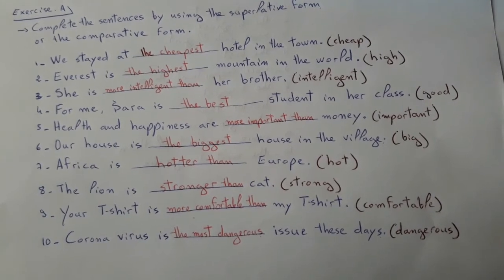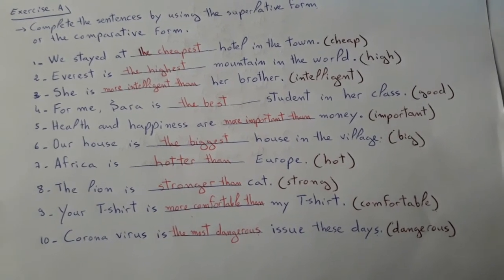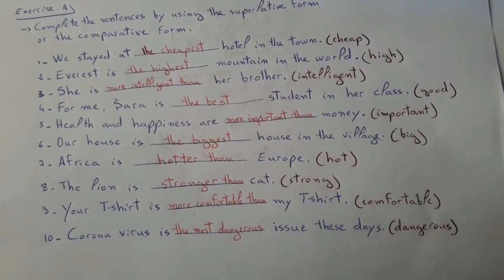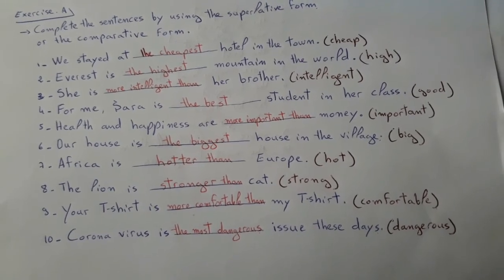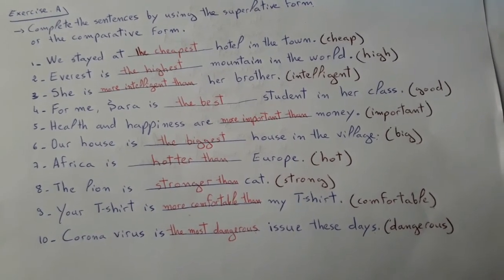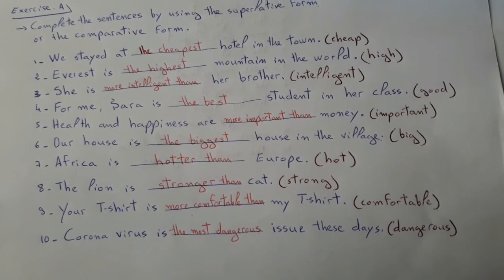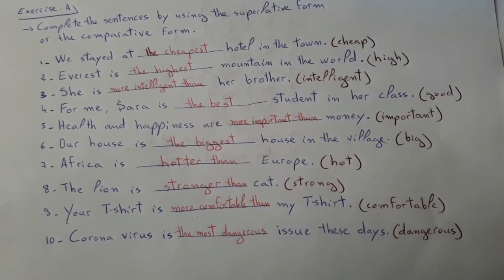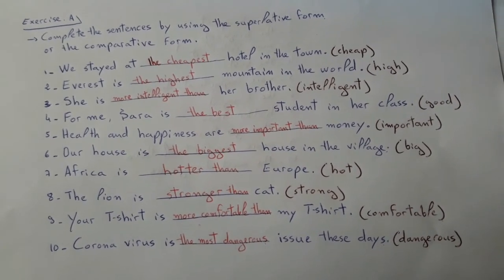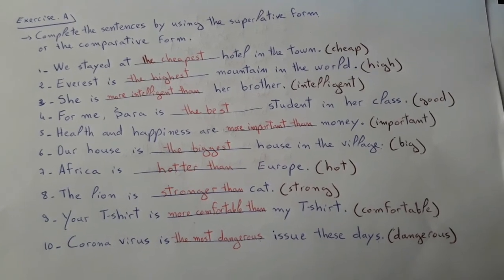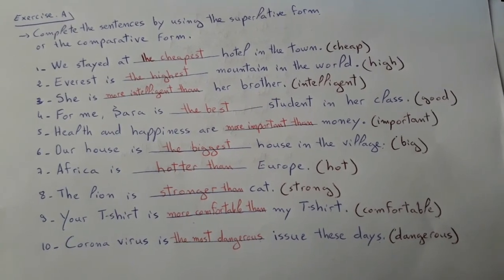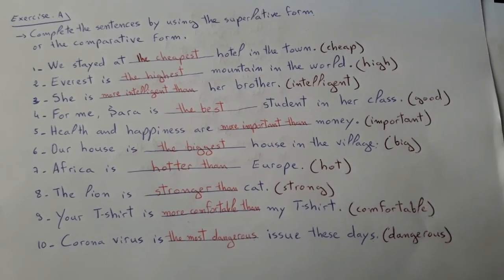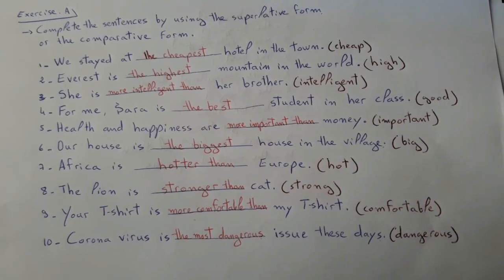Coronavirus is the most dangerous issue these days. These days we have different issues, but coronavirus is the most dangerous one. So we compare one issue to many other issues, and we say that coronavirus is the most dangerous one, and that's why we use the superlative form.